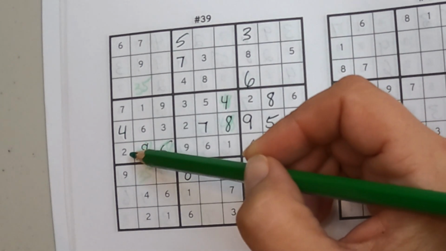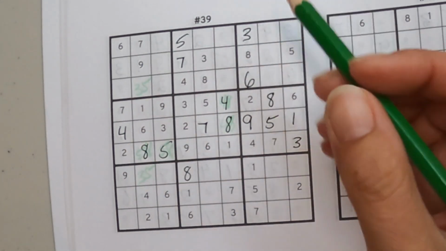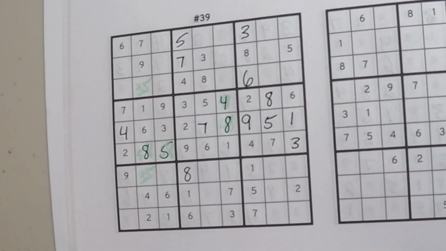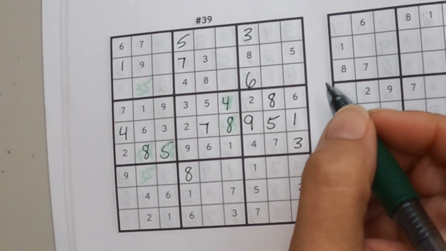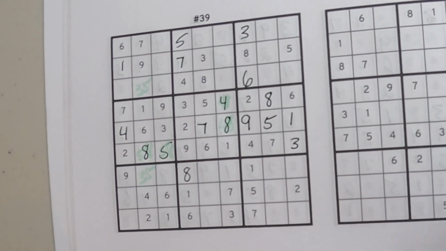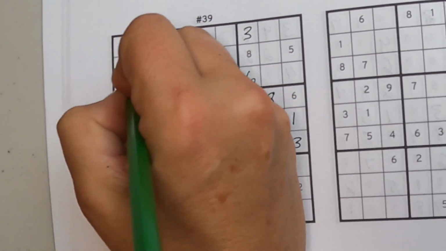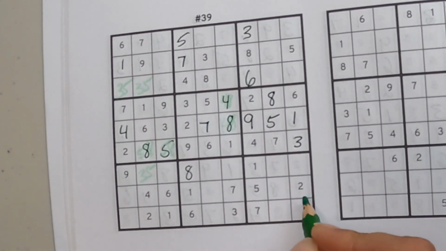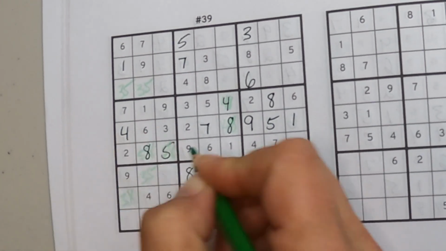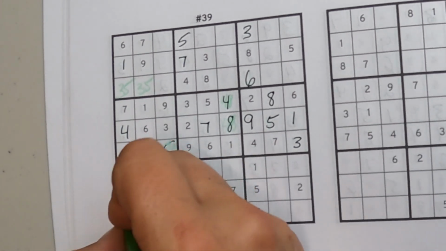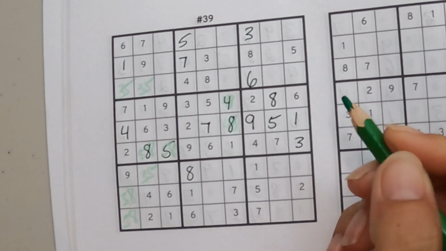If we look at this column, we're missing 1, 3, 5, and 8. We've got 3, 5, and 8 here, so this is our 1. 8 here, so 3, 5. 5 here, so 3, 8. 3 here, so 5, 8.